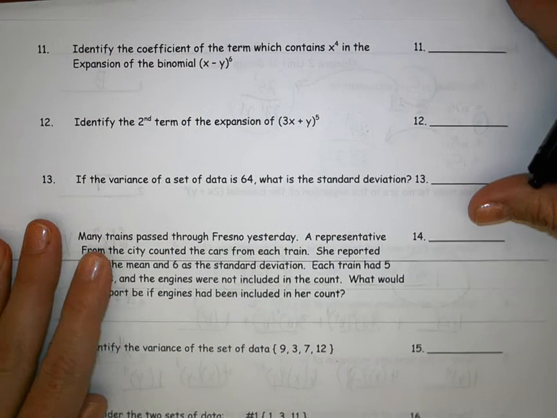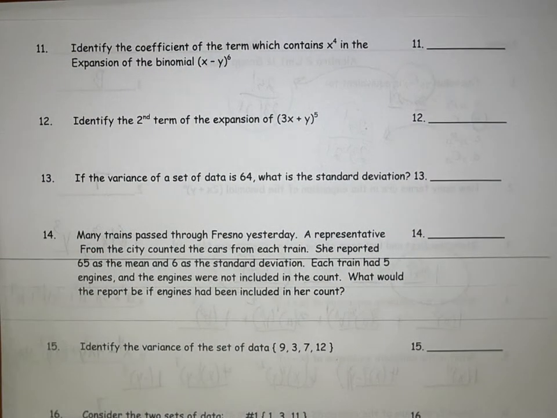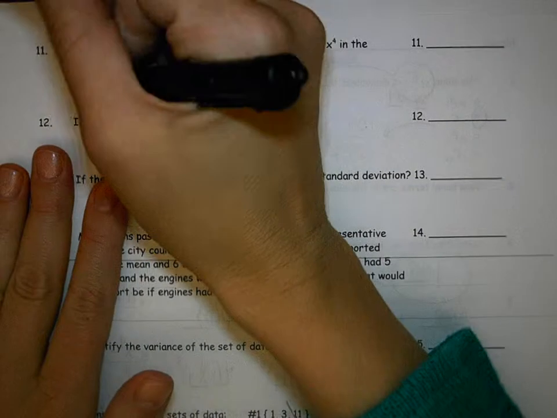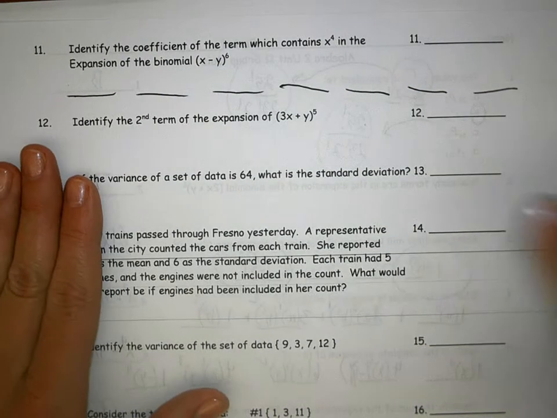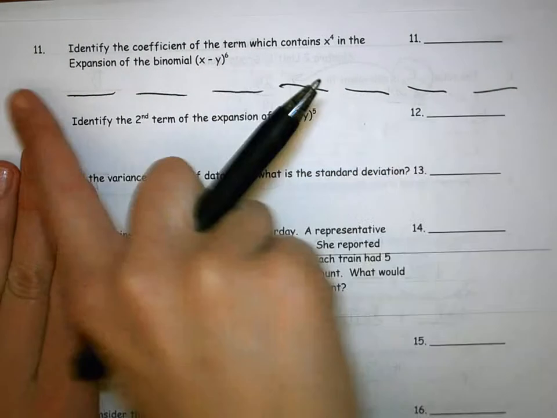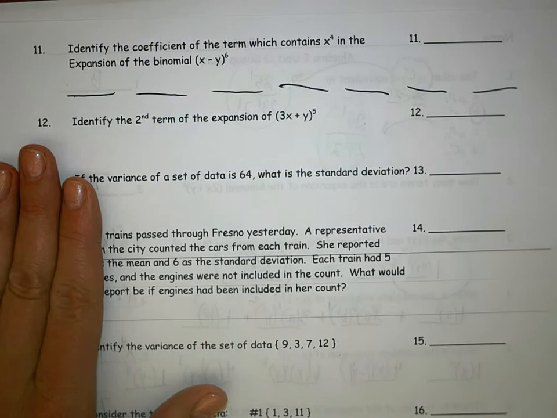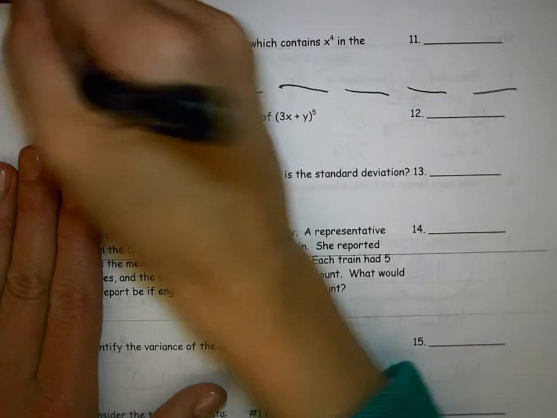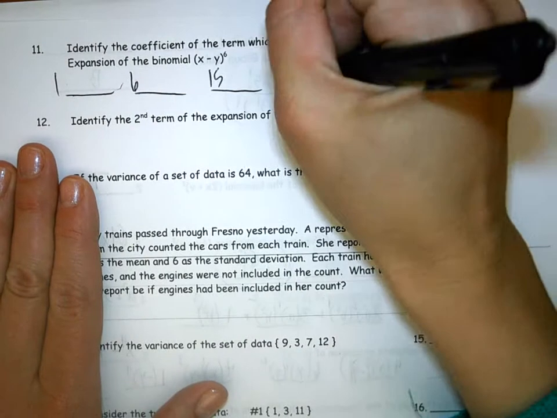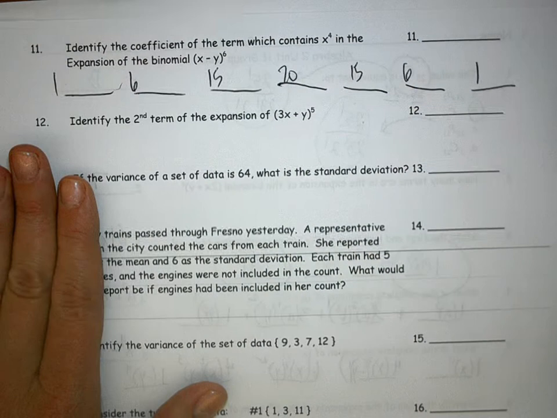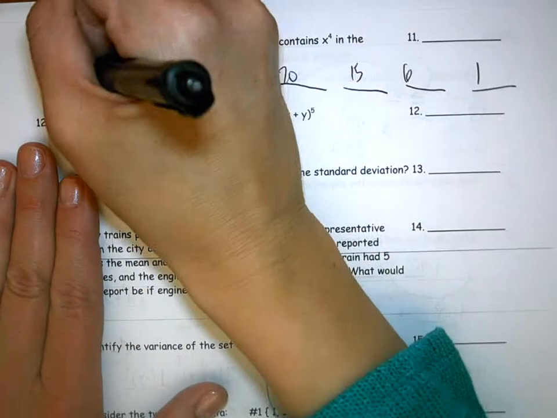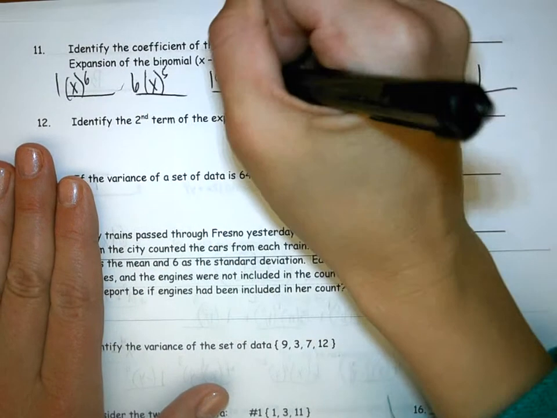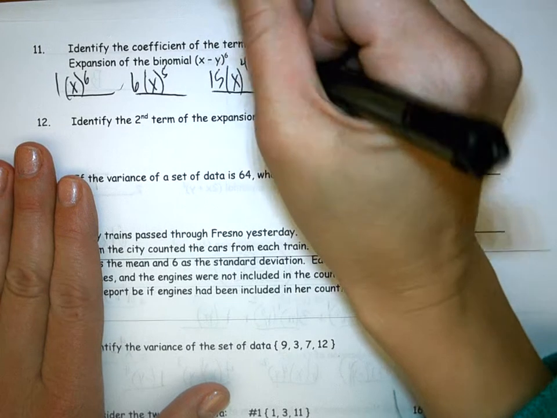Okay. Identify the coefficient of the term which contains x to the 4th in this expansion. So if you want to, we could write this out. I know there's going to be 7 blanks because it's always 1 more than my exponent. What would be my numbers here for the 6th row? 1, 6, 15. Again, I would always write those out first if you can. And then we can start here and we get x to the 6th. This is x to the 5th. And then I have x to the 4th. So I'm going to stop here because this is the one I'm looking at, right?